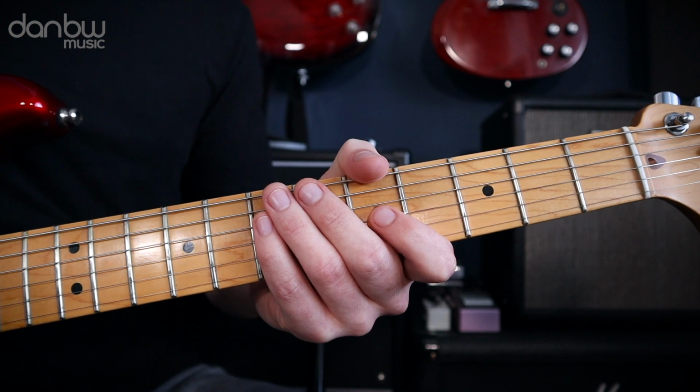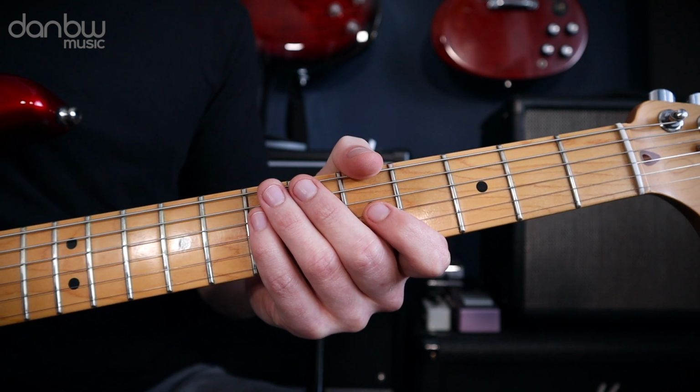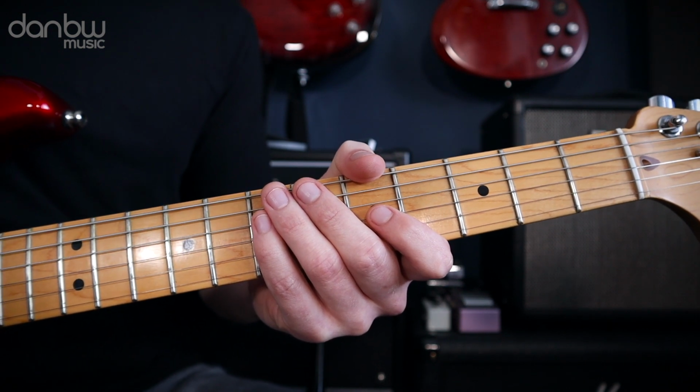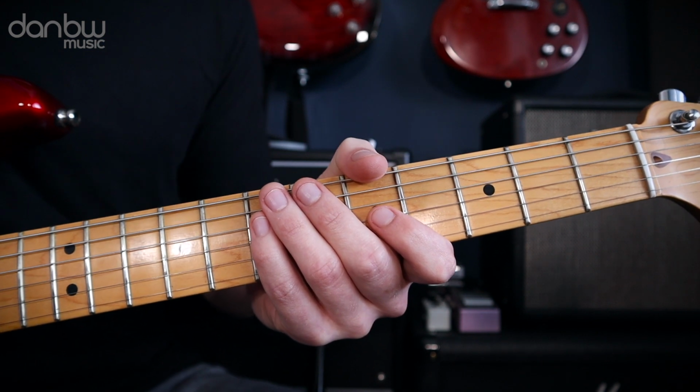Now just to be completely honest with you, vibrato is one of the areas I find a little bit difficult to teach because it's one of them things that came completely naturally to me. I never had to really work on it, and when I'm playing I never really think about it, it just kind of comes out on its own.